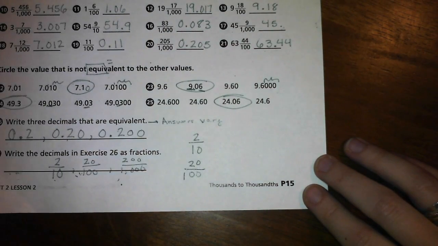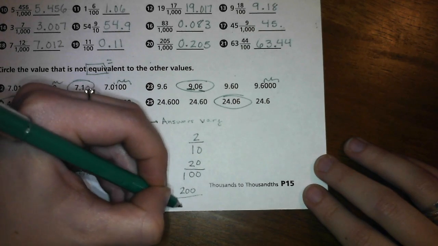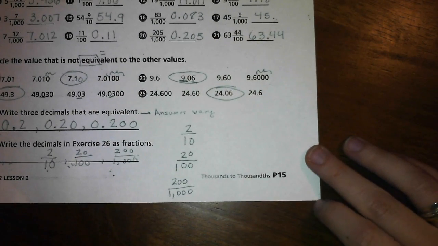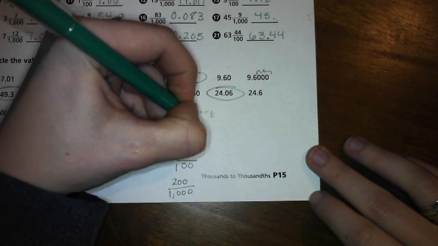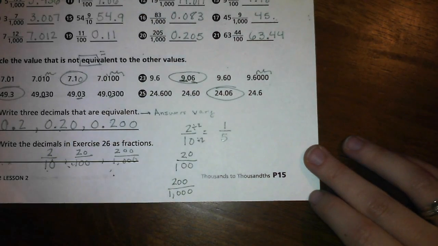So I'm going to write these next to each other so we can see them a little better. So 2/10, we could simplify that even more. Divide by 2, divide by 2, we'd have 1/5.